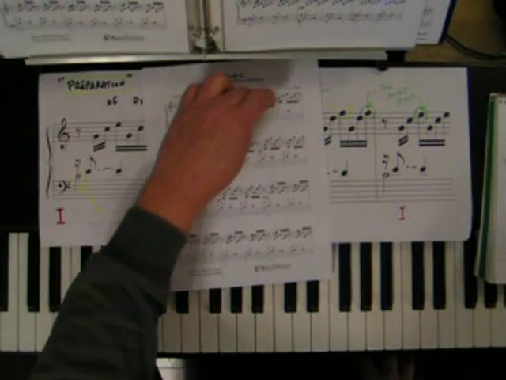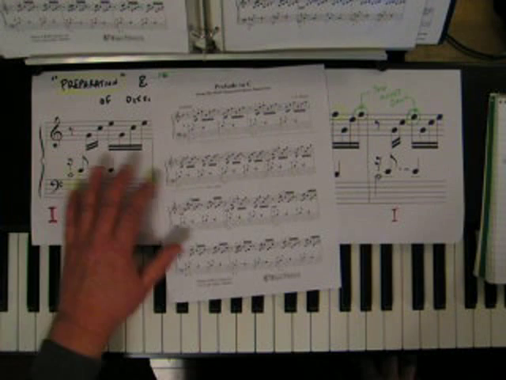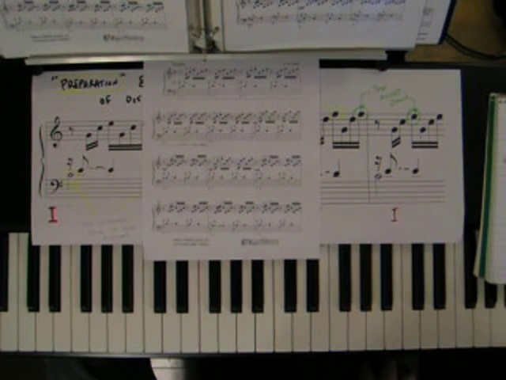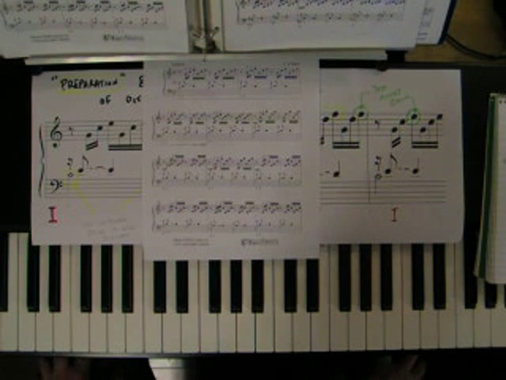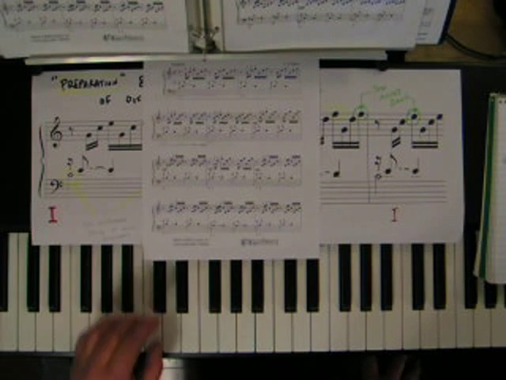So these first four measures are what we call a cadence, and a cadence establishes a tonality. Now, how do you establish tonality? There's a very simple way of doing it, and that is just to simply play every note of the scale. And that's what he's done here.